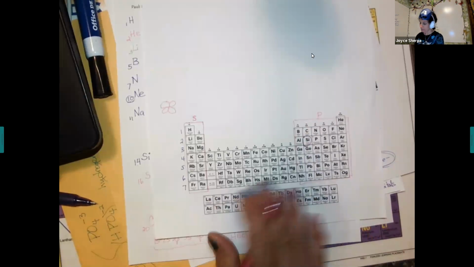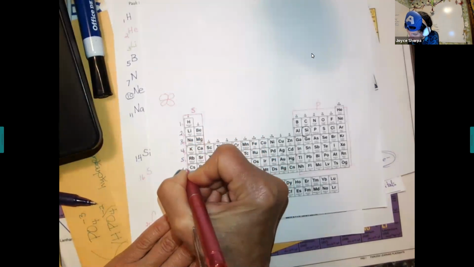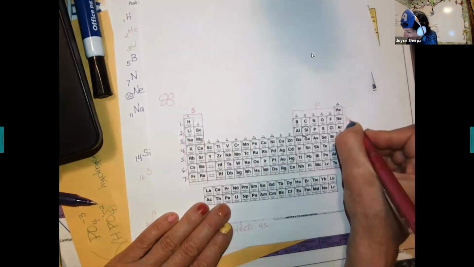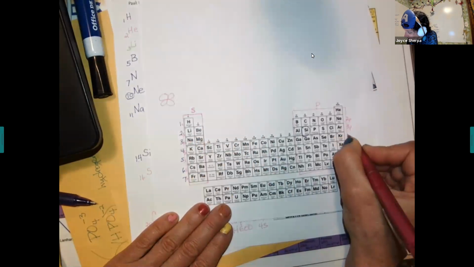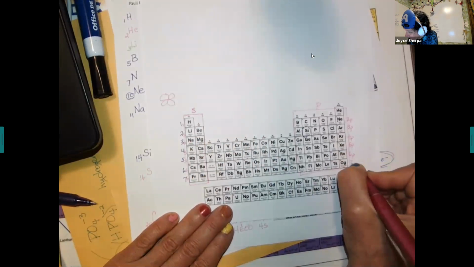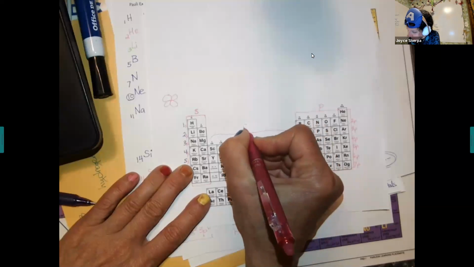And they also correspond to the rows. So this was 1s, 2s, 3s, 4s, 5s, 6s, 7s. Over here, we have the 2p, 3p, 4p, 5p, 6p, 7p. So Oganesson, yeah, the 7p's are full. The middle here, the transition elements, are the D block.